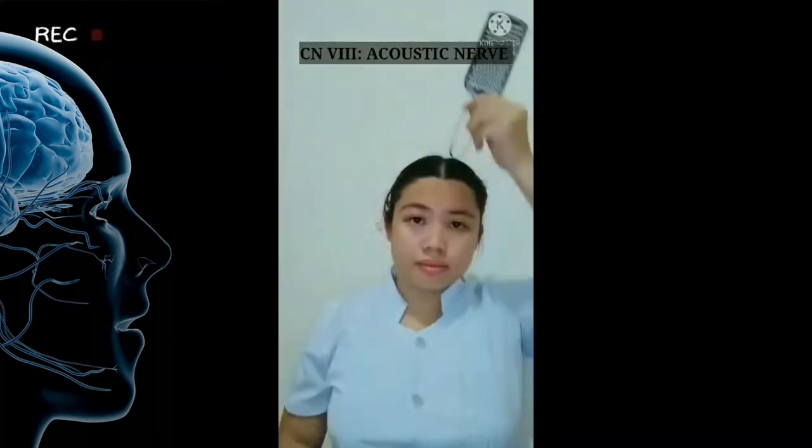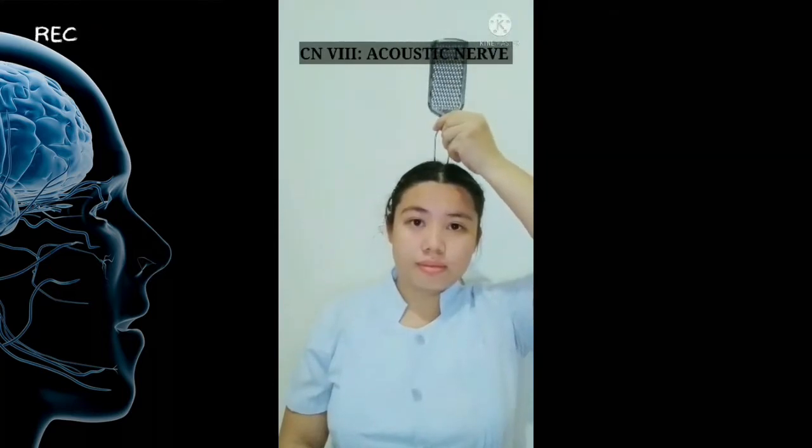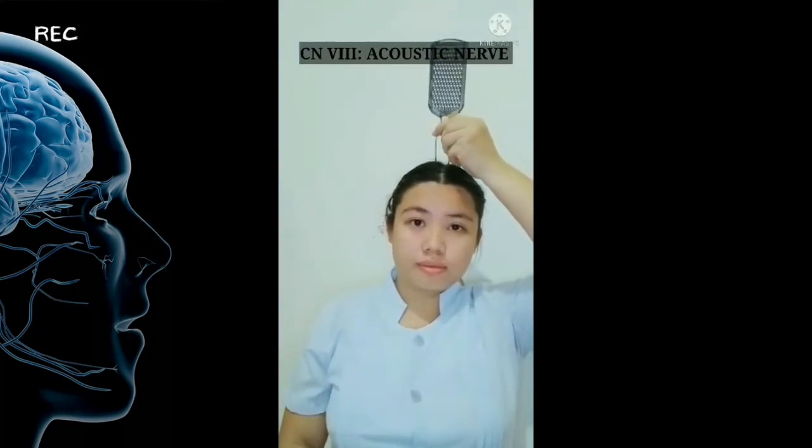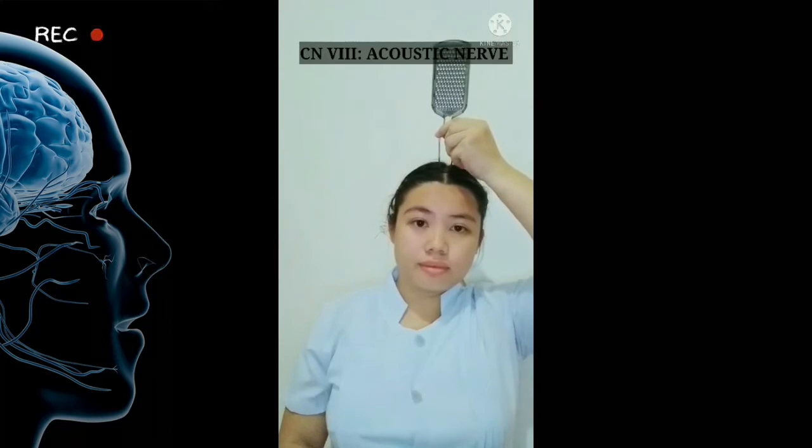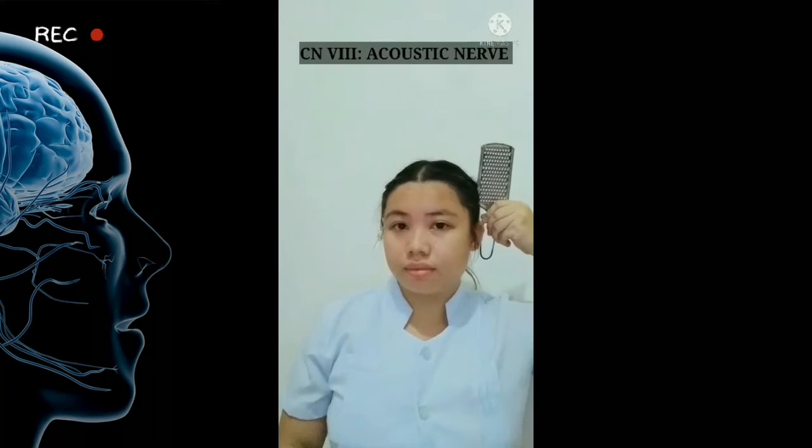Cranial nerve 8, the acoustic nerve, is the sense of hearing. To assess this nerve for the Weber's test, strike a tuning fork lightly against your hand and place the vibrating fork on your patient's forehead at the midline or on top of his head. Rinne's test: strike the tuning fork against your hand and place the vibrating fork over his mastoid process.